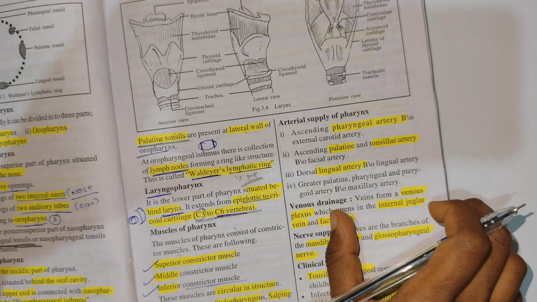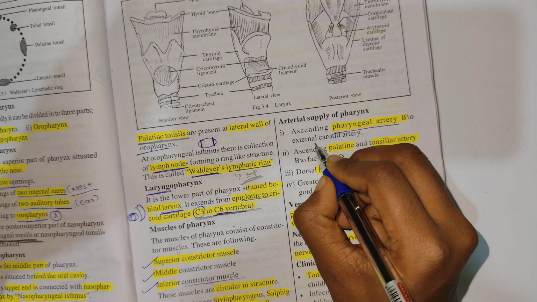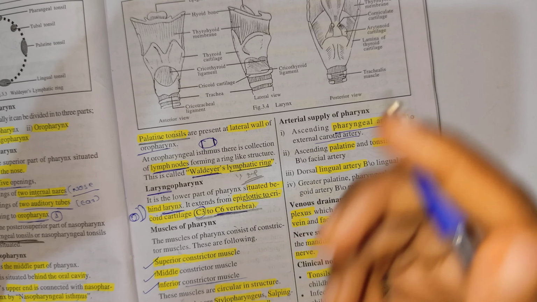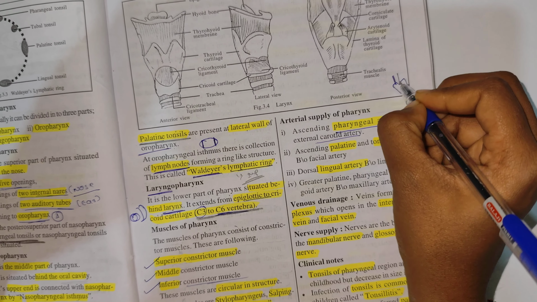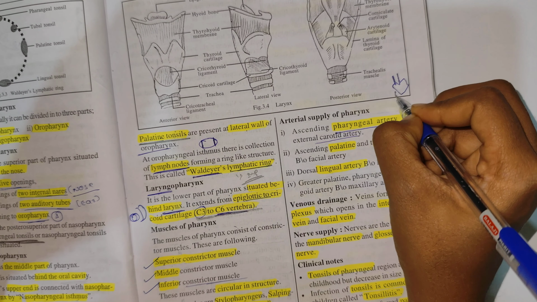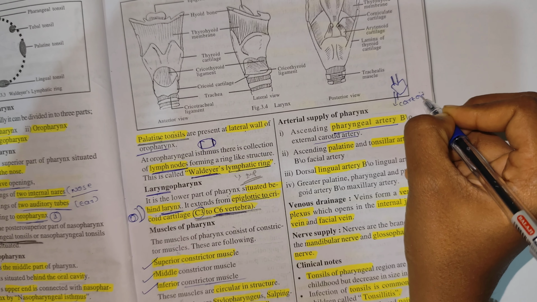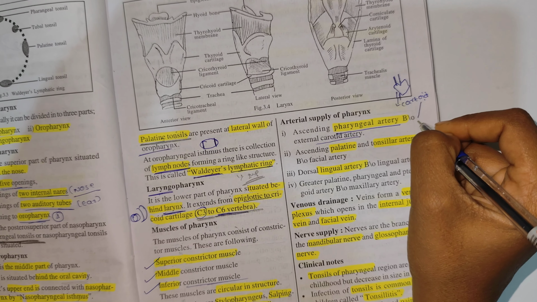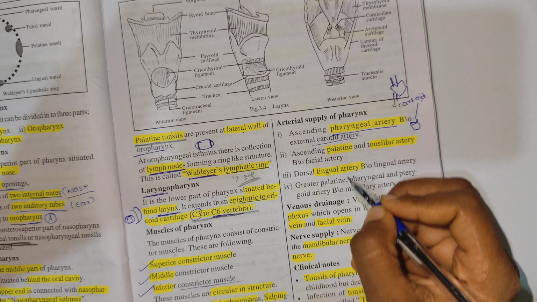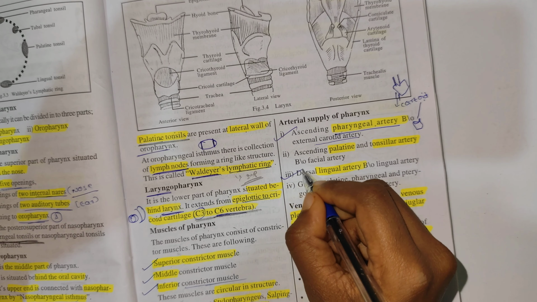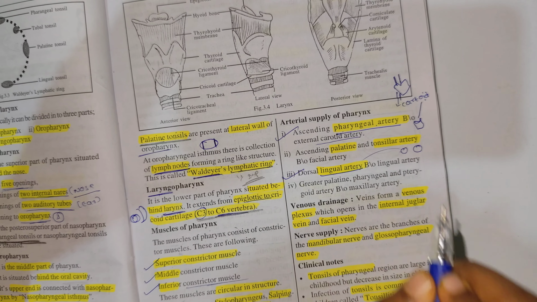Next, the arterial supply of the pharynx. First one is the pharyngeal artery, which is a branch of the external carotid artery. The carotid artery comes from the heart and divides into upper and lower parts, and the branch that supplies the pharynx is known as the pharyngeal artery. Remember the first one and the last one, the lingual artery, which supplies the tonsils. For that, this artery is important.